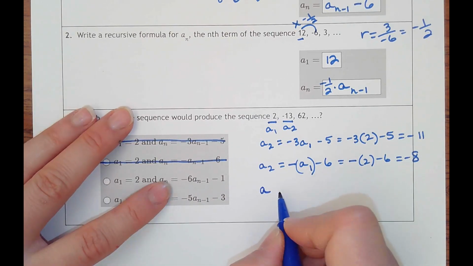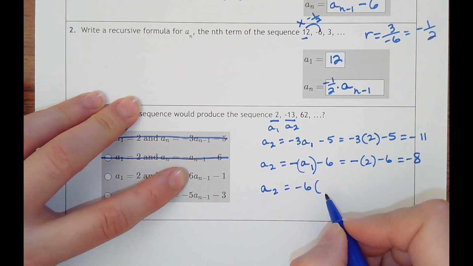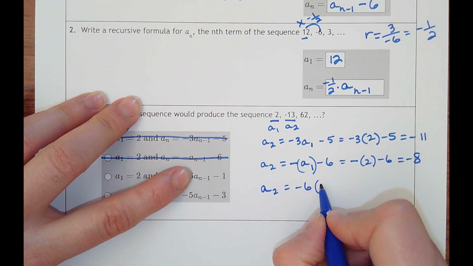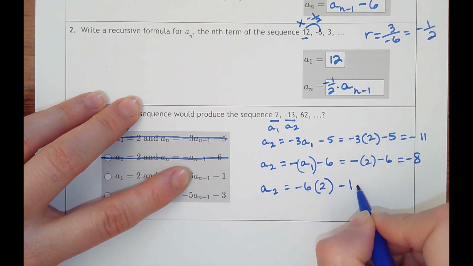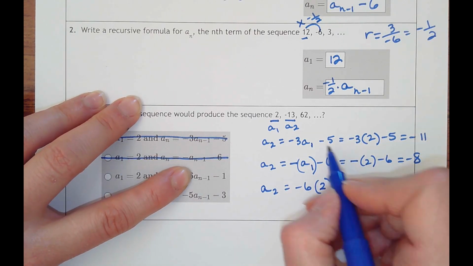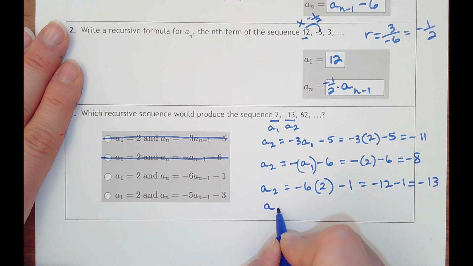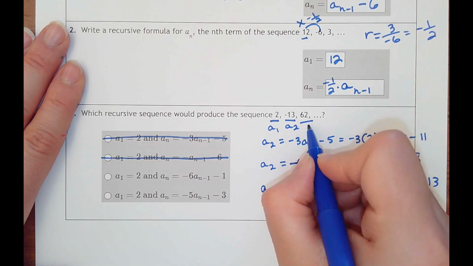Let's try the third one. To find the second term, it's saying take negative 6 times the previous term, the first term. I'm just going to plug in the 2, minus 1. That would be negative 12 minus 1, which is negative 13. Aha! I would check it real quick to make sure it gets the third term as well.